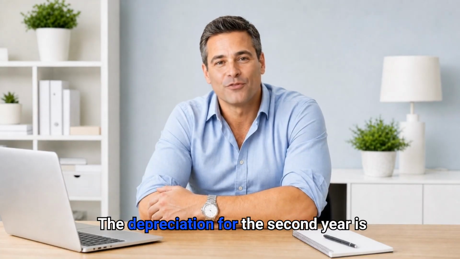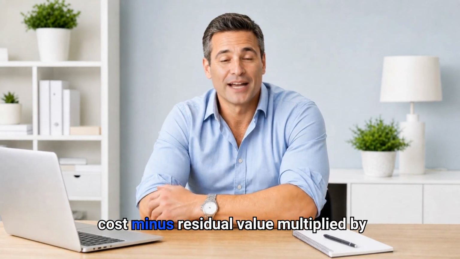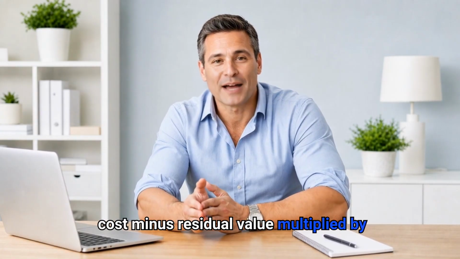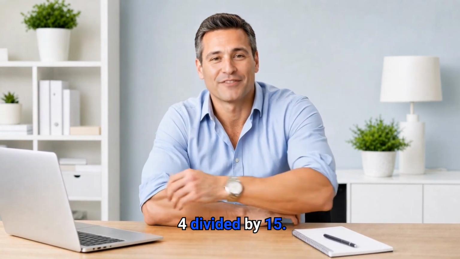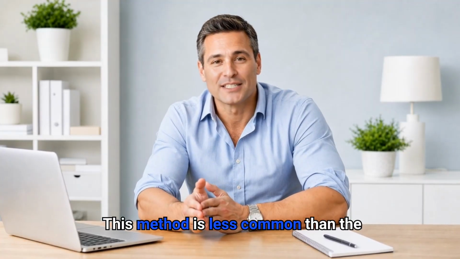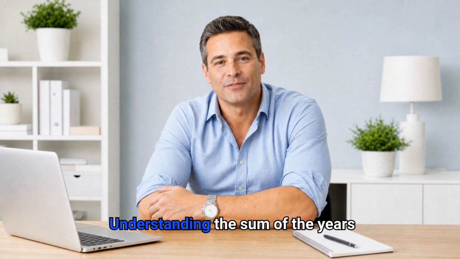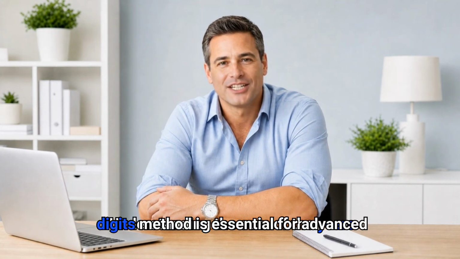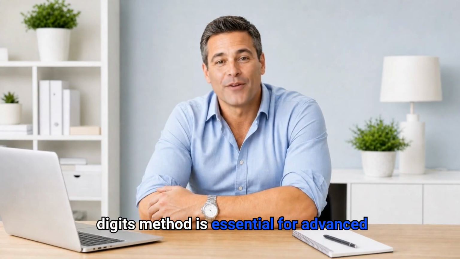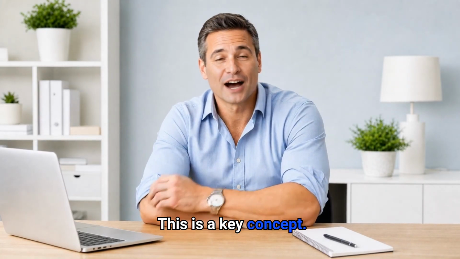The depreciation for the second year is cost minus residual value multiplied by 4 divided by 15. This method is less common than the straight line and reducing balance methods. Understanding the sum of the year's digits method is essential for advanced accounting. This is a key concept.